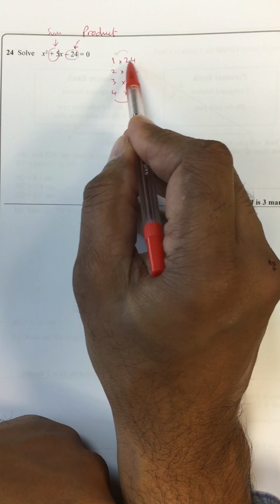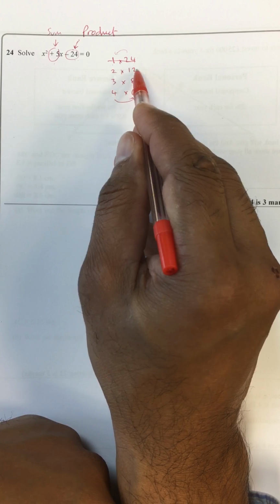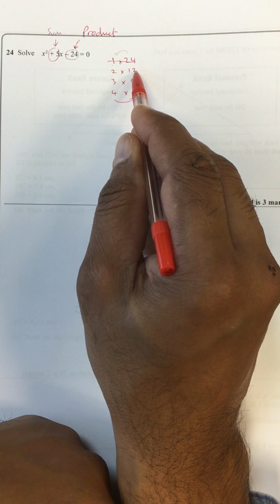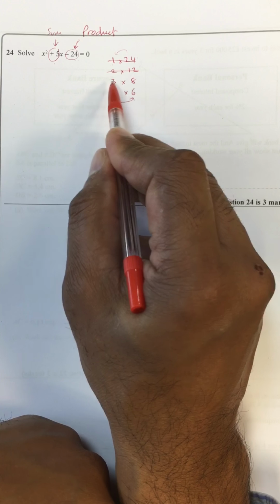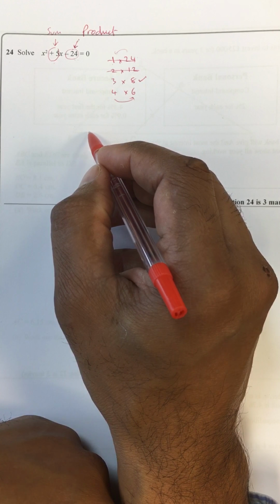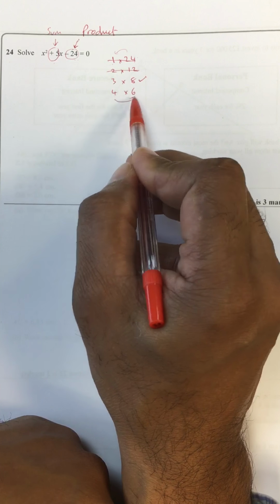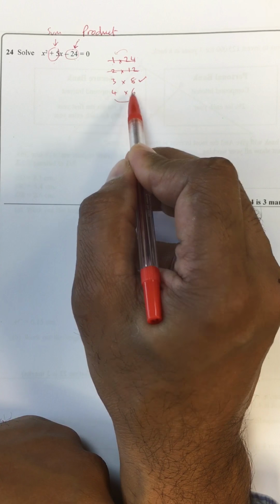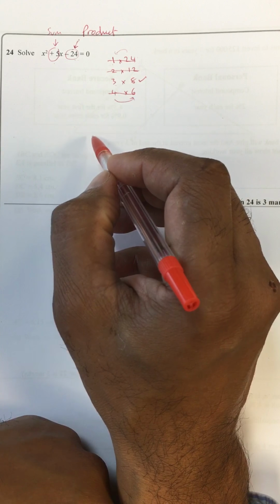The difference between those two numbers is 23, so we can't have that. The difference between those two numbers is 10, so we can't have that. The difference between 8 and 3 is 5. So bingo, that's our two numbers, but let's just double check, looking through this, we haven't missed anything out. The difference between 4 and 6 is 2, so it's not that. So we are just left with 3 and 8.